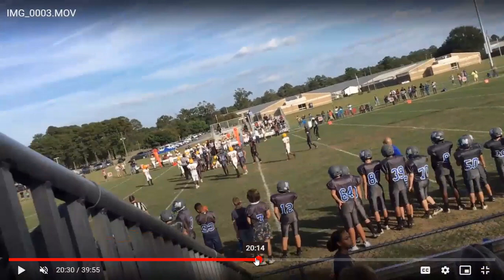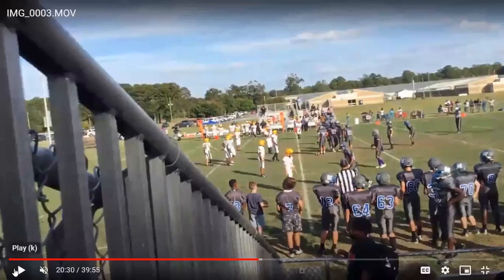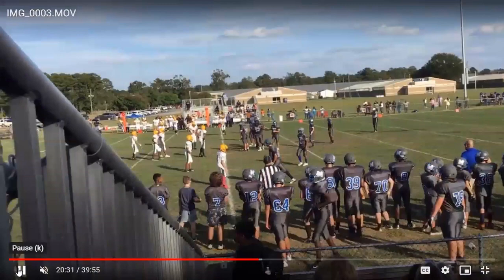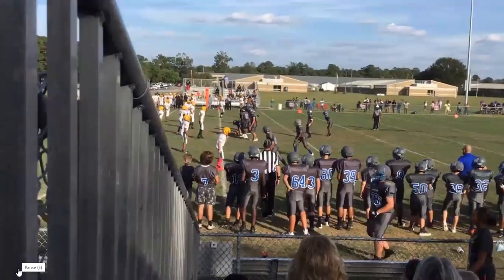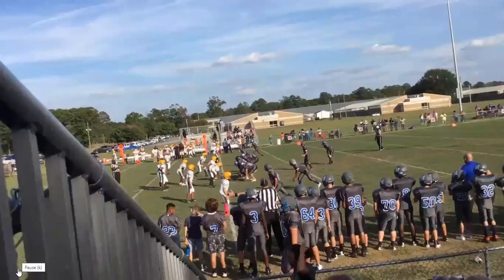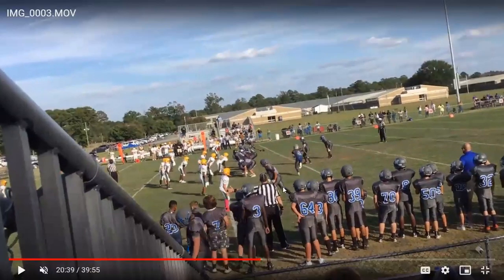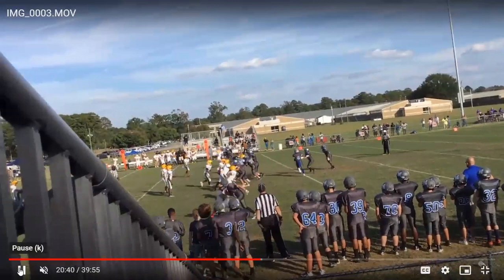Back it up and just show you one more time. As you can see, they're not really changing much, and you can see the timing right here. Snap is about where the tackle is. The quarterback's getting a good snap there. Good timing right there.